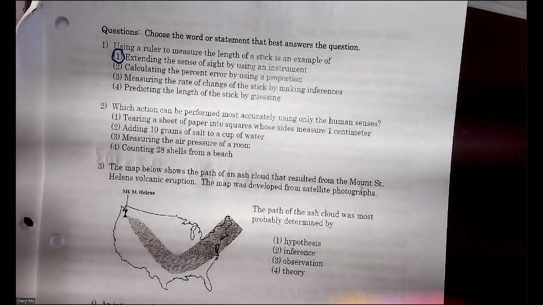Can I show you how the Regents people tried to trick you? They know that humans are pretty lazy for the most part. Not just teenagers, but everybody. But teenagers especially. Sorry, guys.